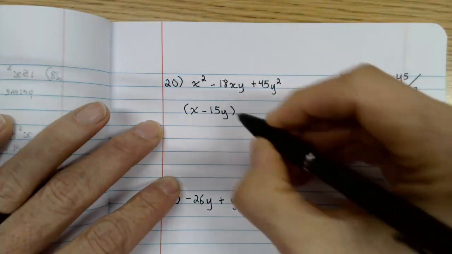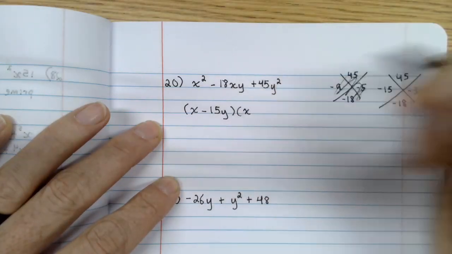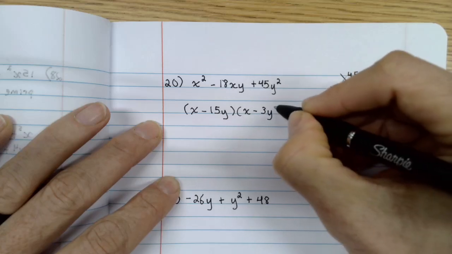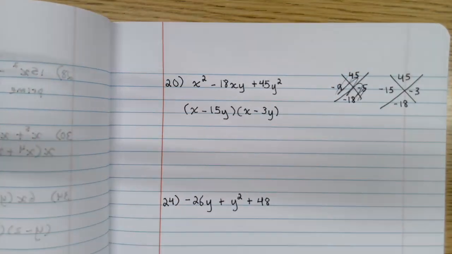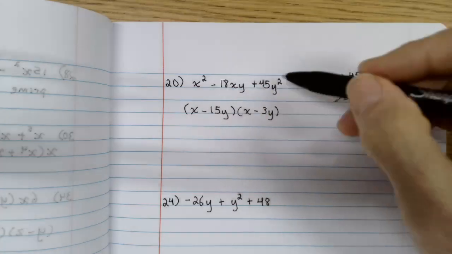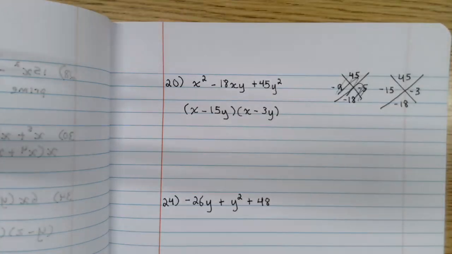And then I've got x minus 3y. And as always, if you wanted to, you could FOIL that, and what you would find is if you FOILed that, you would get back up to this original trinomial, which is what we want. So we've done the problem correctly.